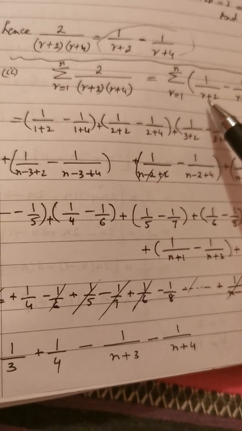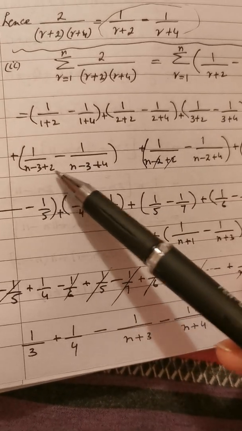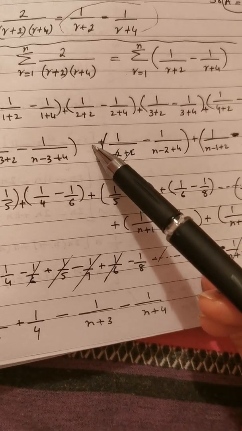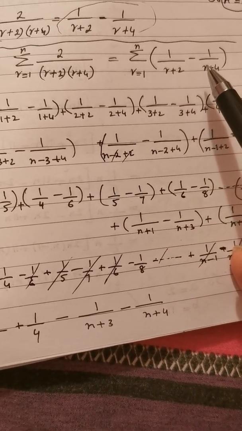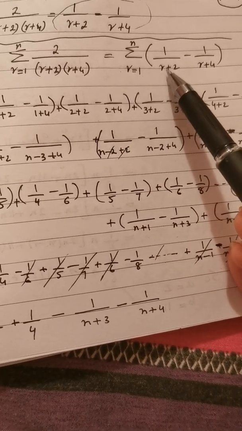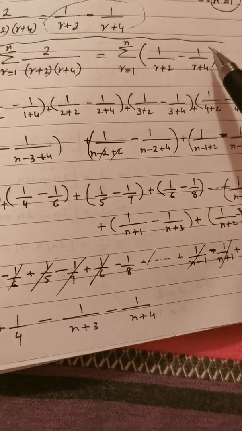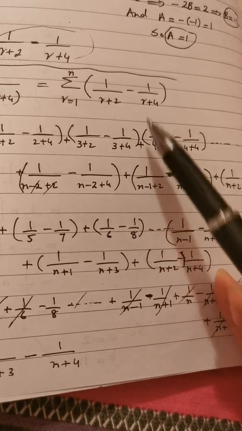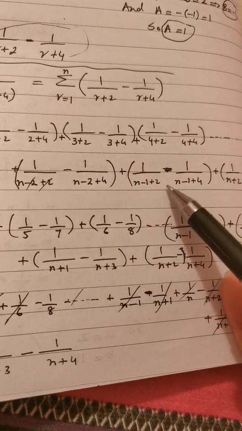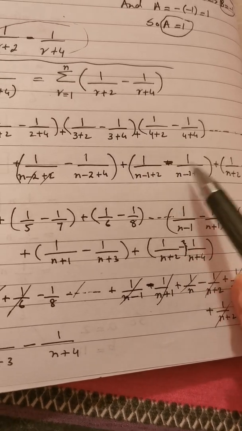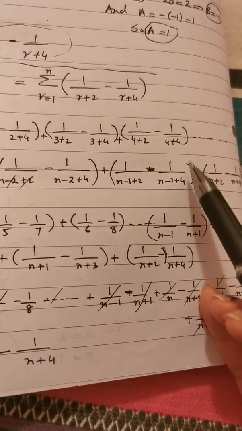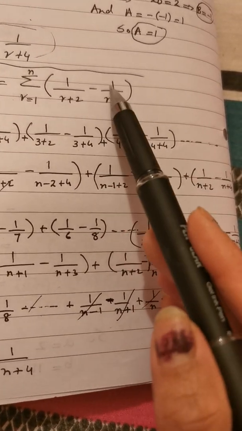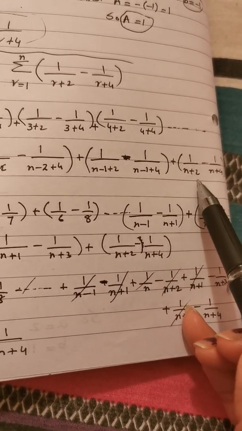So in place of r, I will put first of all n minus 3 plus 2 and n minus 3 plus 4, right? Between them a plus sign. Next value will be n minus 2. In place of r, I put n minus 2 plus 2, and n minus 2 plus 4. Next value will be 1 over n minus 1. In place of r, I put n minus 1 plus 2, and n minus 1 plus 4, right? And the last value will be n. So in place of r, I will put 1 over n plus 2 minus 1 over n plus 4. This is our last value.